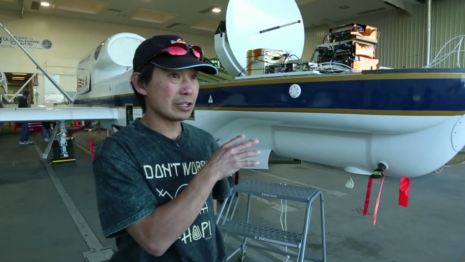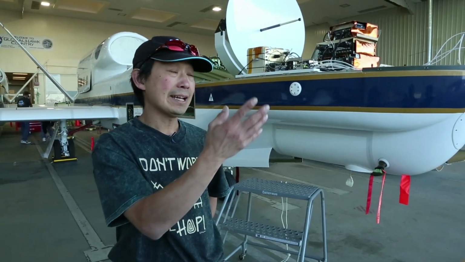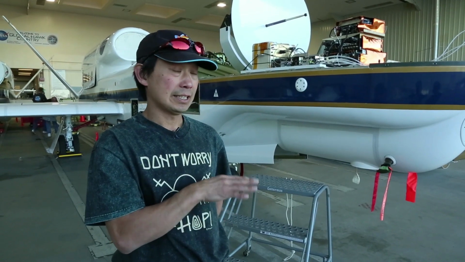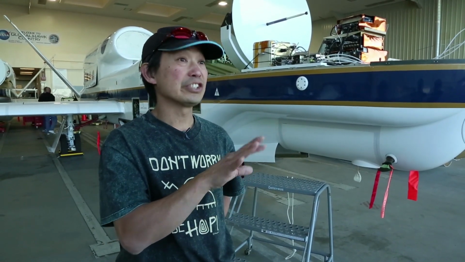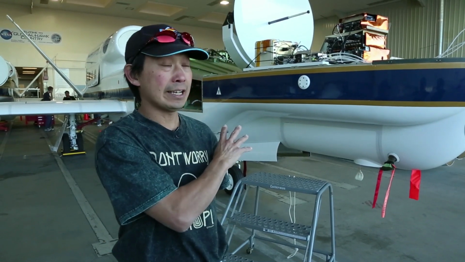The instrument measures in real time at 300 hertz, but the data that we send down is at 1 hertz, just for decision making and quick data look. But we actually store the data in flight at a much higher rate.